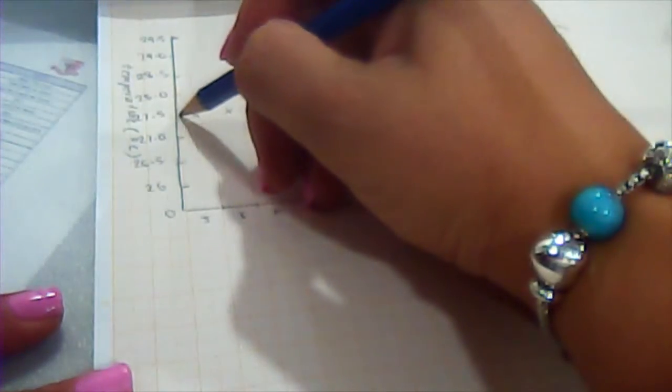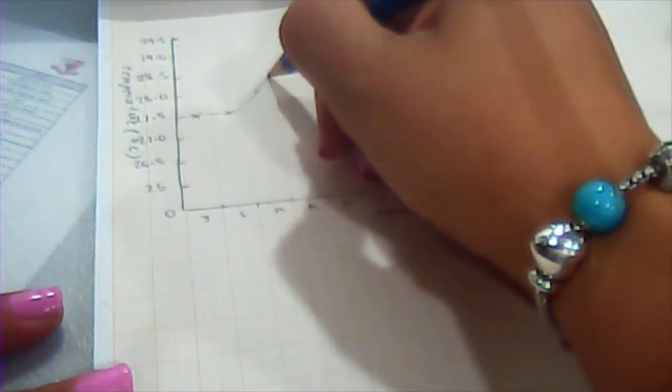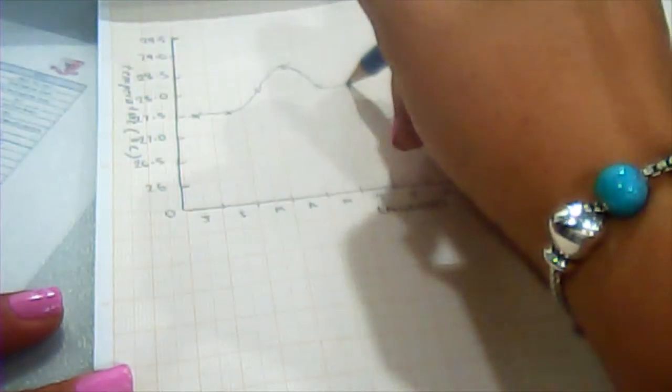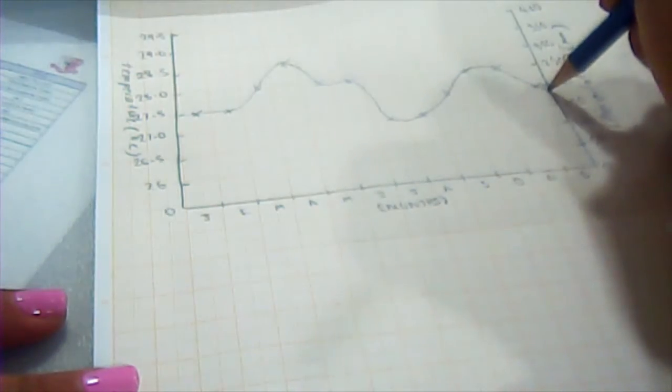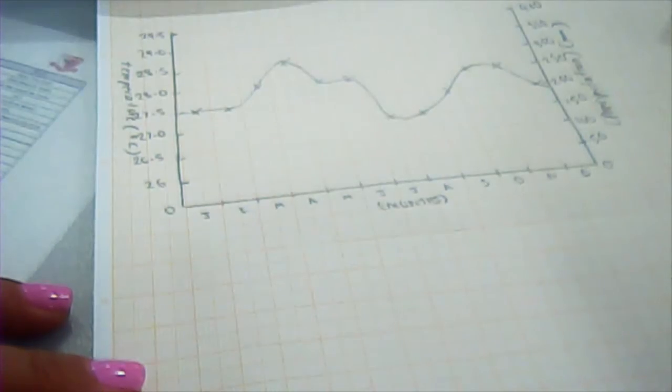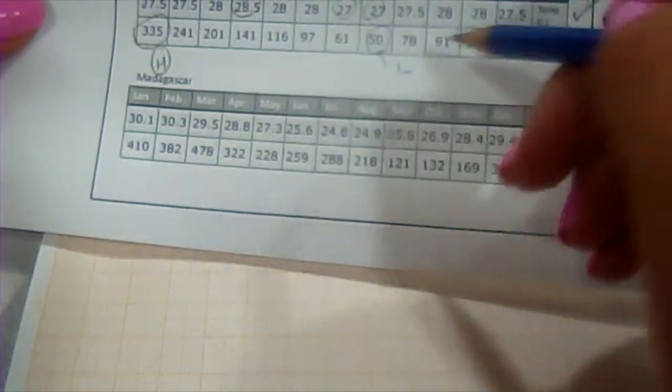Okay, when you have finished all of your crosses, you just join them freehand, very carefully. You can do it quite lightly, you don't need to use a ruler. Join each cross one to the other. This will create your line graph for your temperature. Now, although there isn't much of a difference in temperature, the graph is quite detailed, so you can see that you have actually completed it.